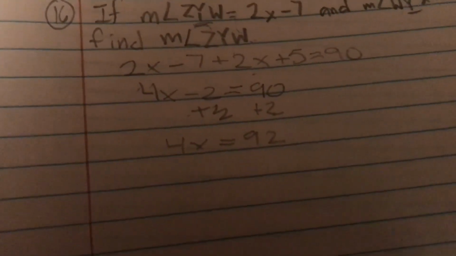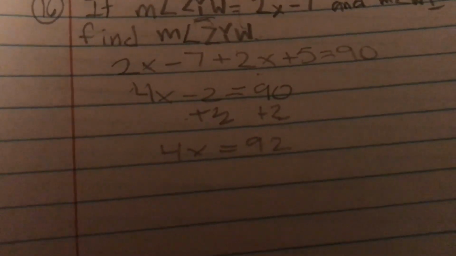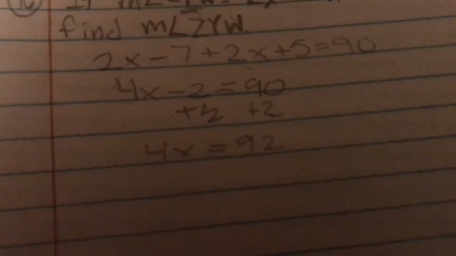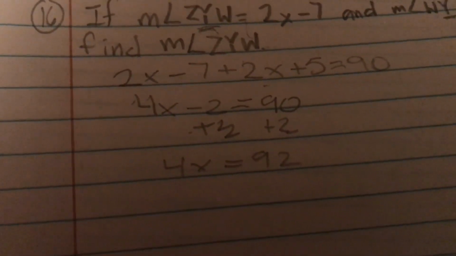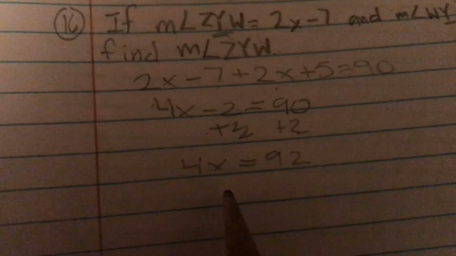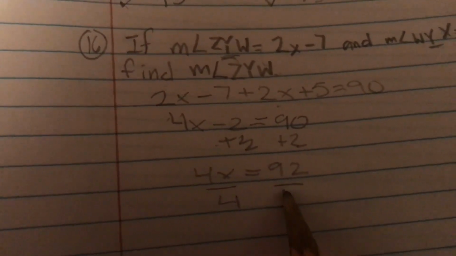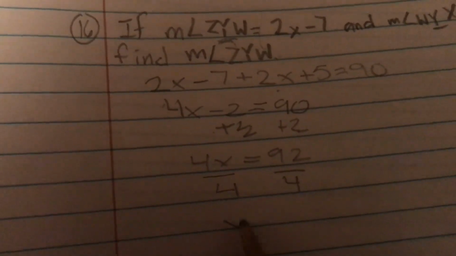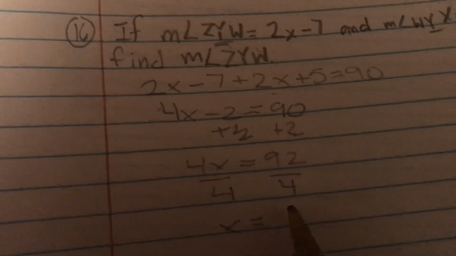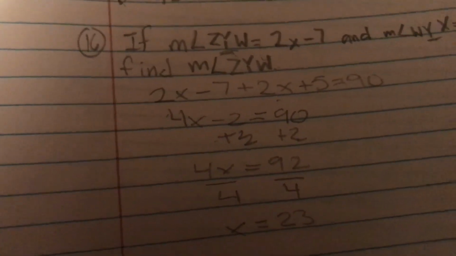Now, what do we do here? We're going to divide by 4 because we are trying to simplify the number. Divide this by 4 and divide this by 4. And that will be, I think, about 23. Let me check that really quick. 92 divided by 4, yes, it is 23. So we have gotten that question right.